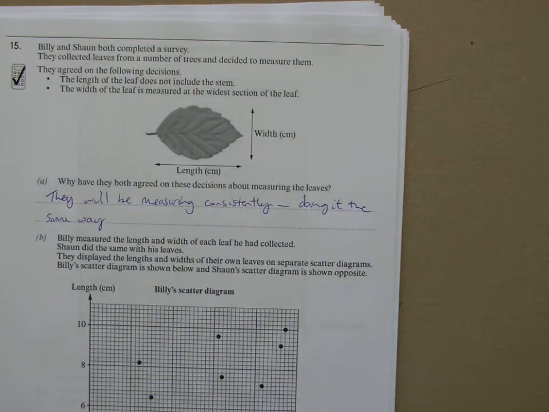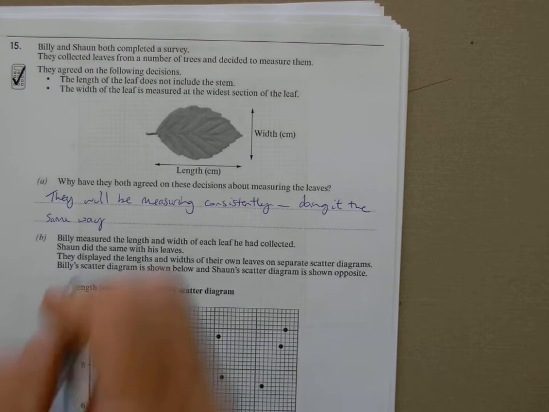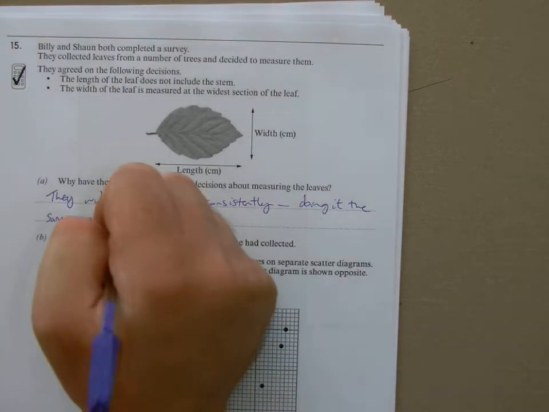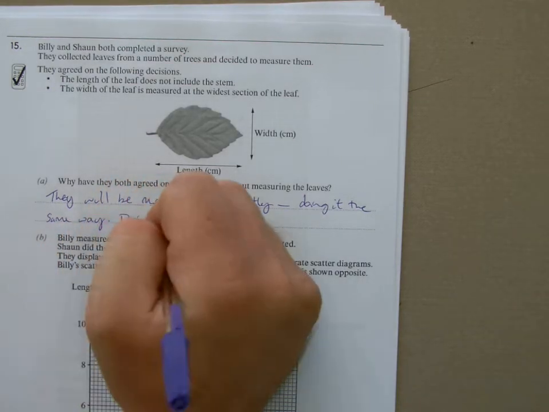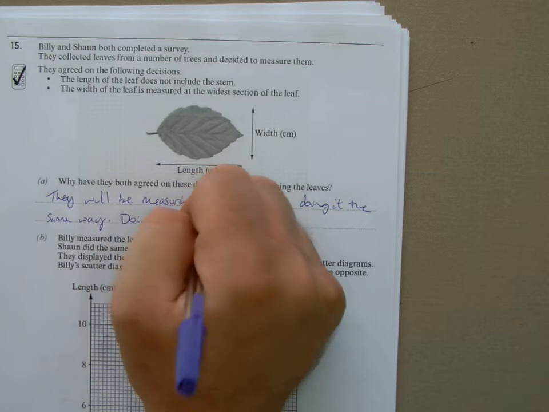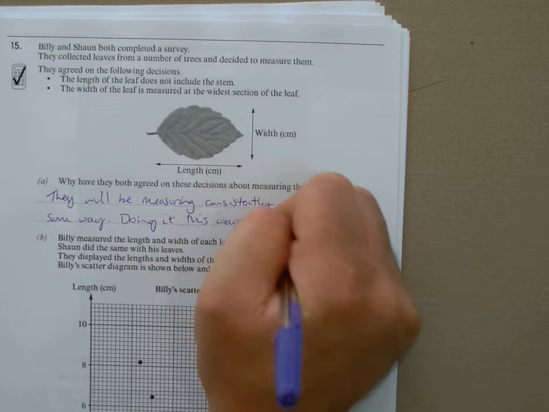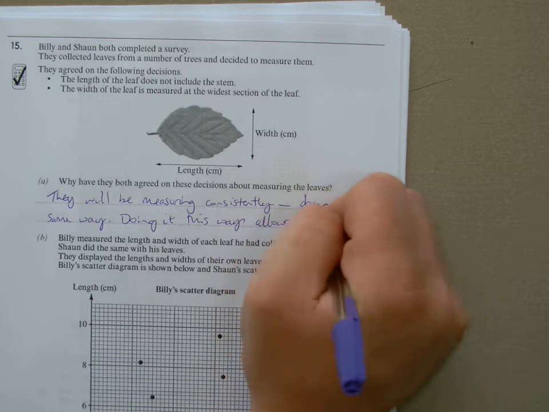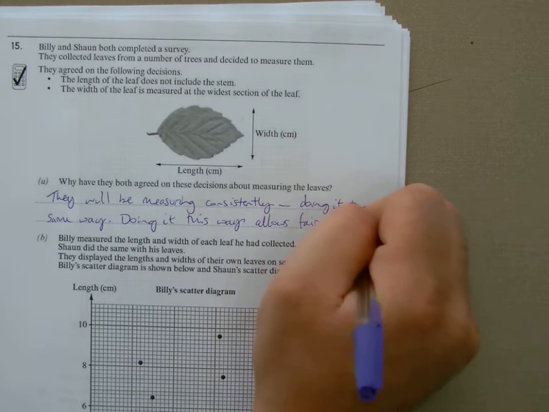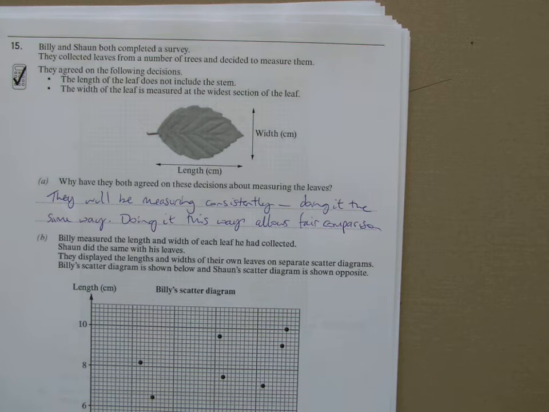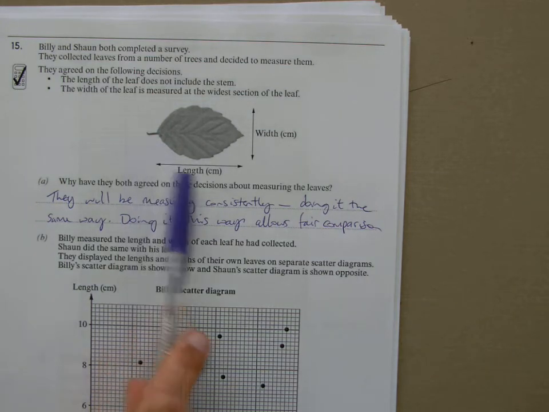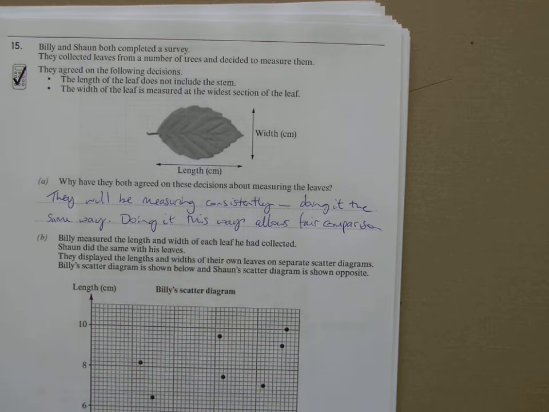They're doing the same thing, the same way for every leaf, and doing it this way will allow you to compare fairly. So doing it this way allows fair comparison. We are able to compare the leaves properly because we know the lengths will be measured effectively, not including the stem, and we know the width is at the widest part.